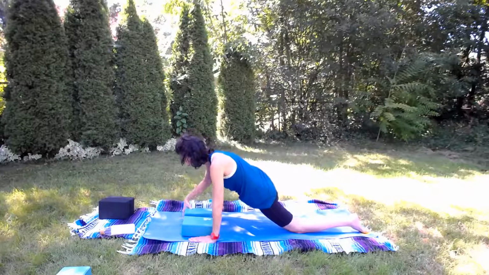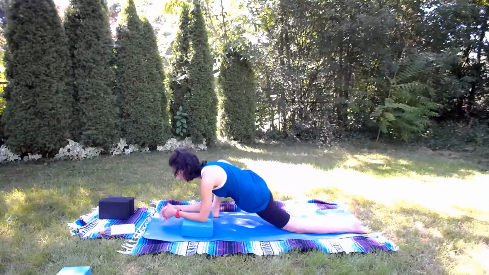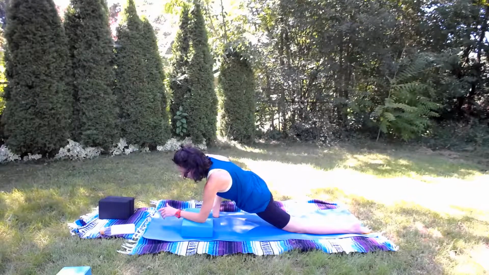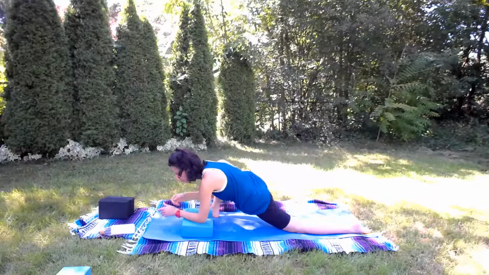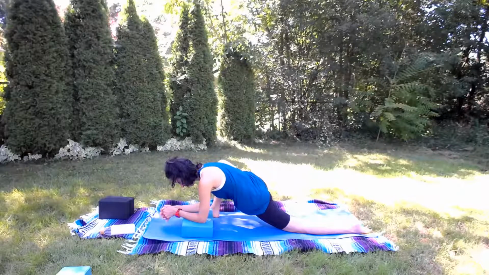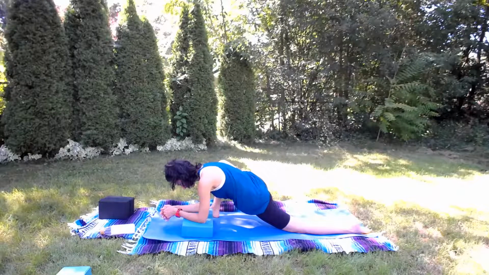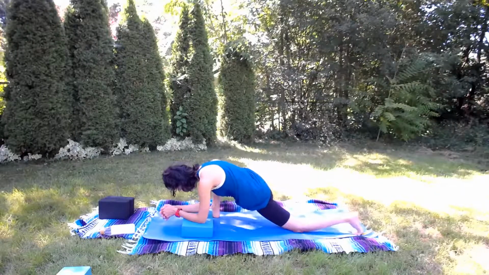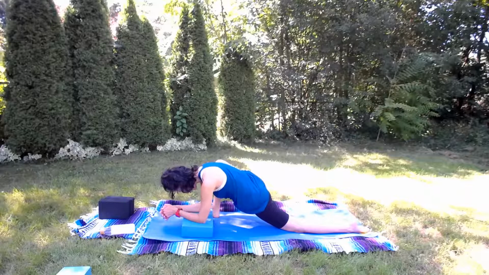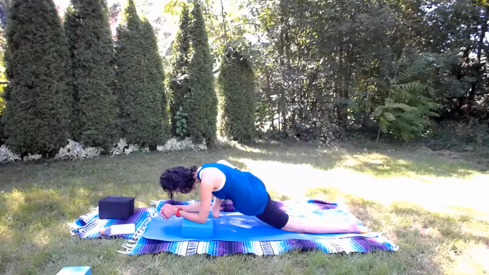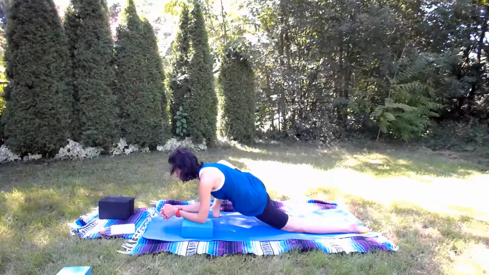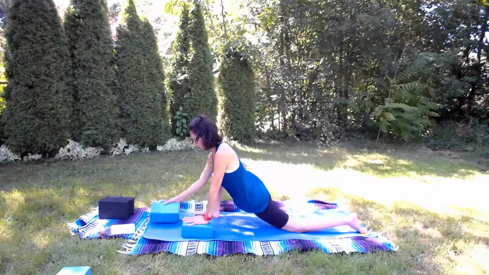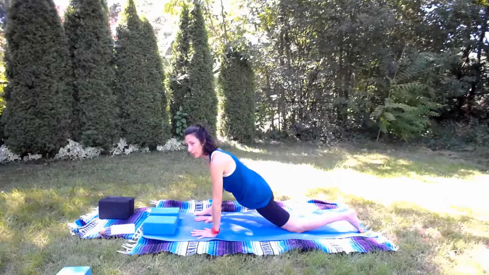So you want to make sure that you just go where you can and feel some opening in this region that's very tight for many, many people. It's right below the glute, towards the inner leg. Just take one more deep breath. And then we will start to come out of this.